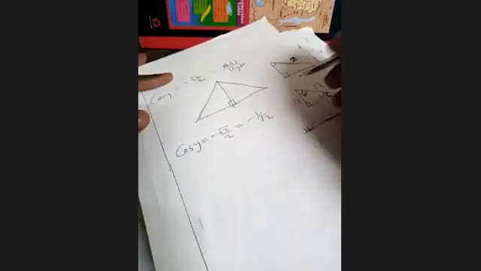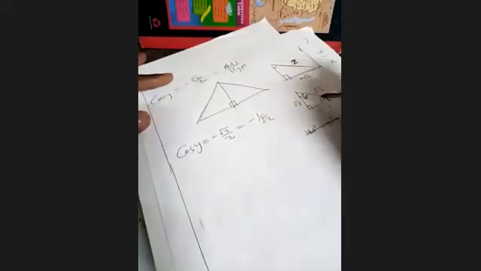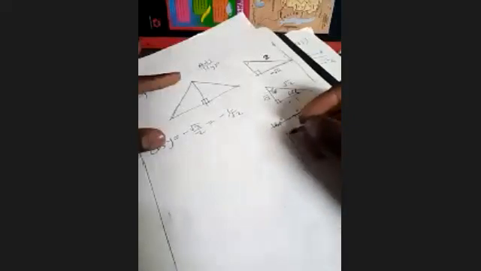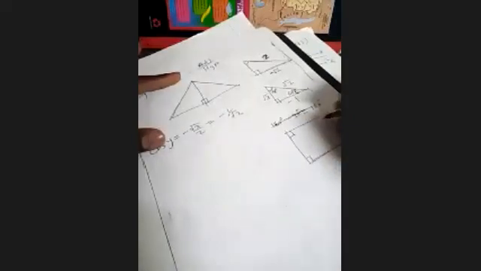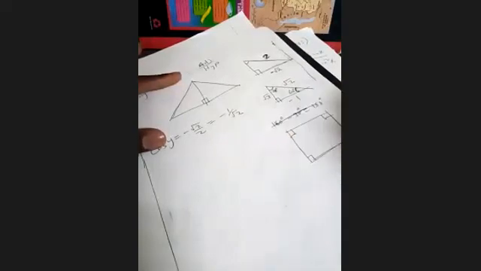Okay, I think there's a problem with the triangles. Oh yeah, the triangle for 45 degrees. Yes, there's a problem. We need to actually use the one for 45, not the 30 and 60 one.